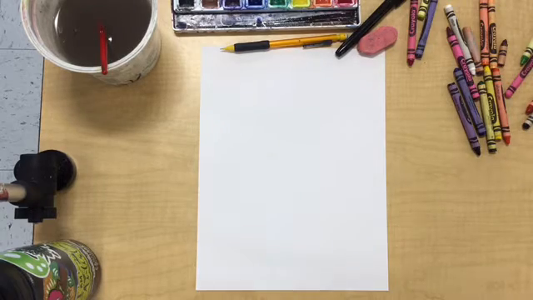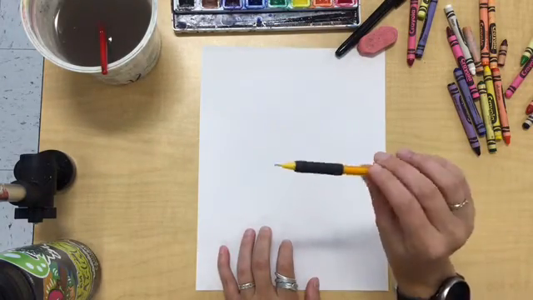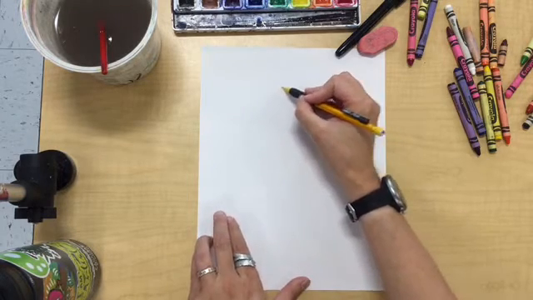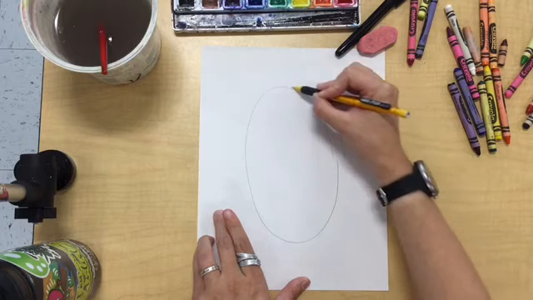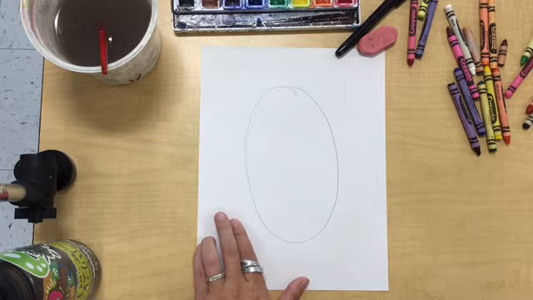We are going to create our texture monsters. To start, you need to pick a shape for your texture monster's body to be. Your shape could be a square, a rectangle, a circle, an oval, a heart. Whatever shape you can think of, your texture monster can be that shape. I recommend, as we're drawing on paper, that you start with a pencil. I think I'm going to make my texture monster the shape of an oval for its body. Now, my tip is to draw light until you get it right, because that makes it easier to erase. And then when you are done, you can go darker or trace with marker.